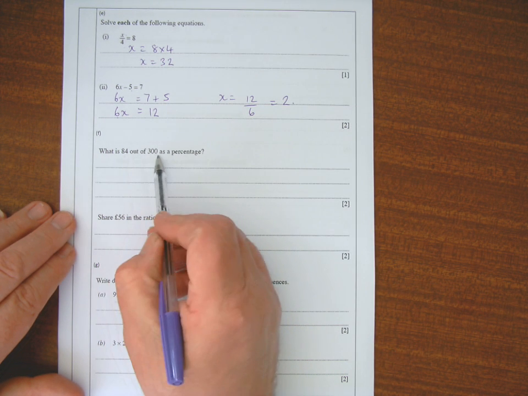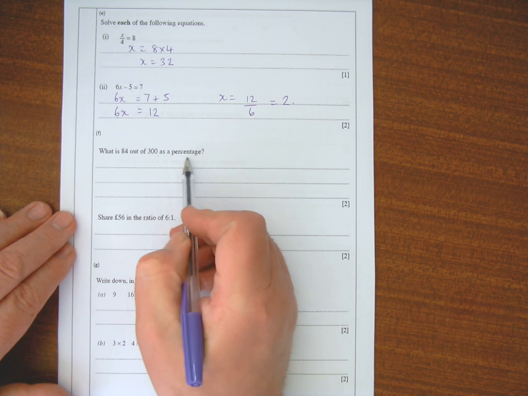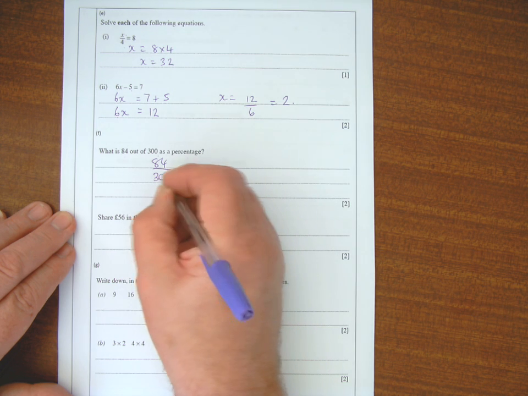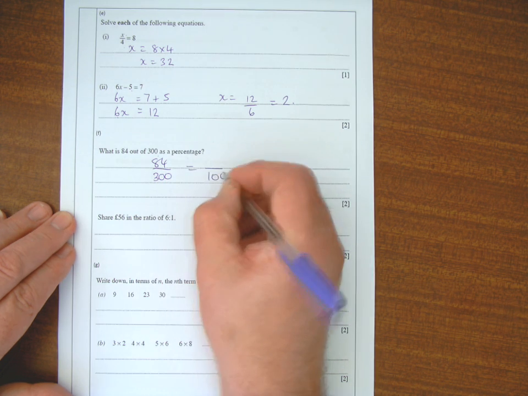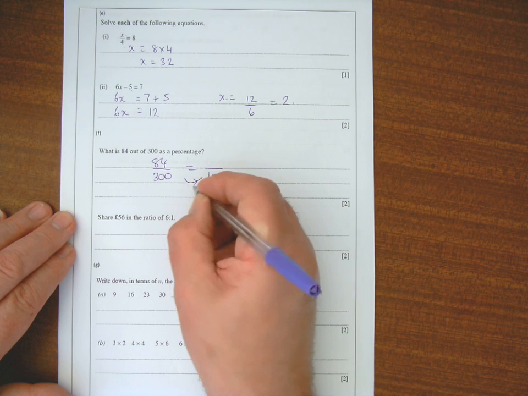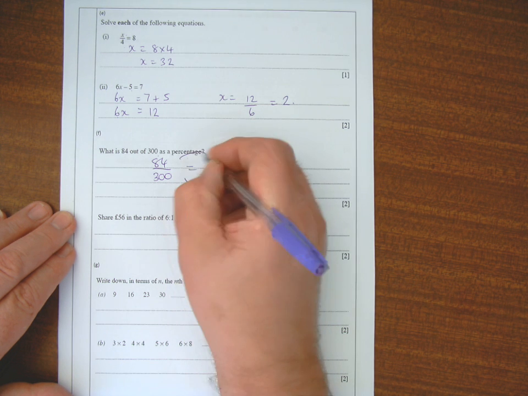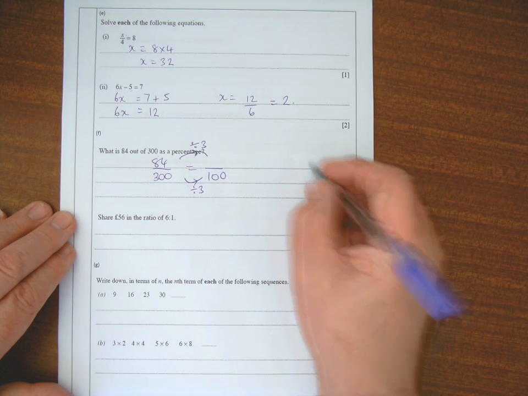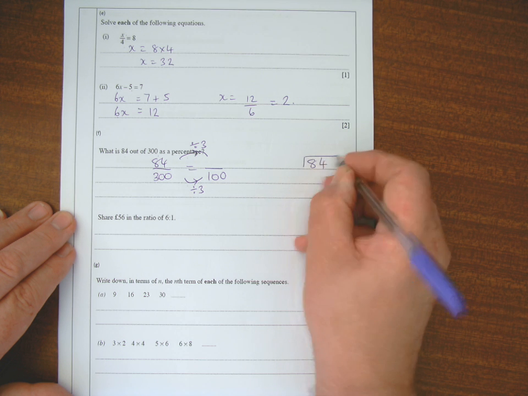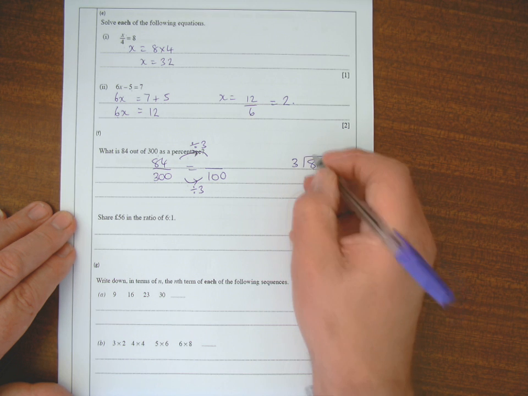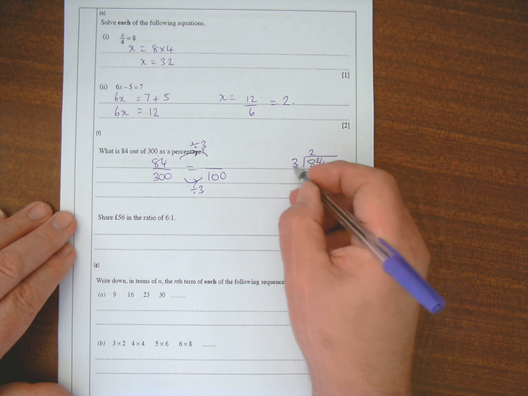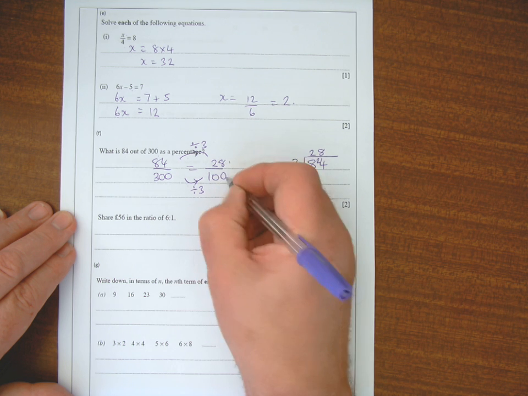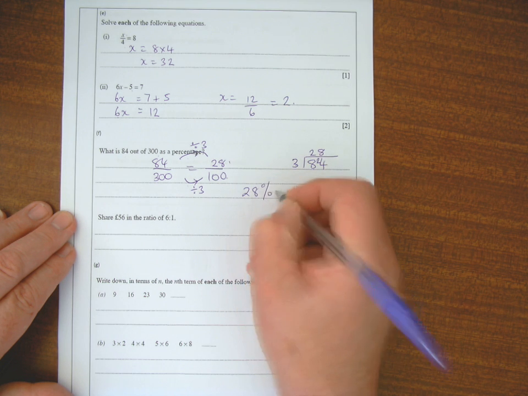Okay, we got 84 out of 300 as a percentage. So 84 out of 300, I want to write that out of 100. So I divide that by 3. So I can divide the top by 3. So to share 84 by 3, division sign, 3 into 8 goes twice, 2 left over, 3 into 24 goes 8 times. So that's the same as 28 out of 100, which then is simply 28%.